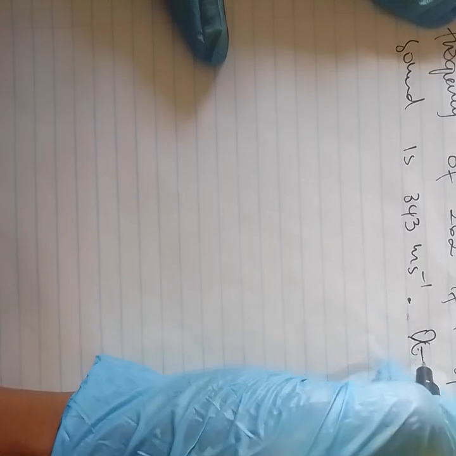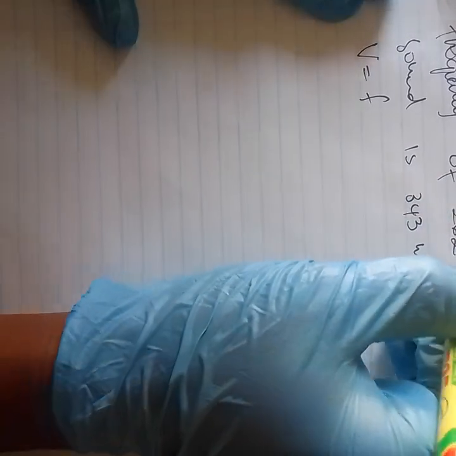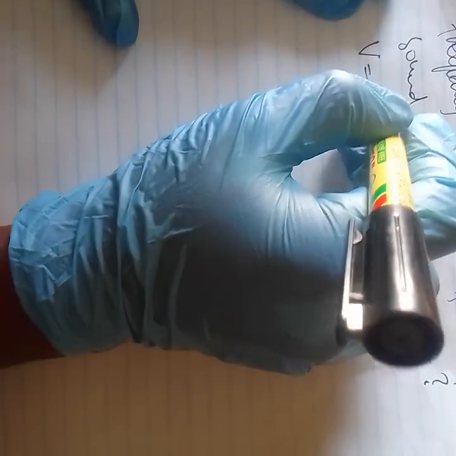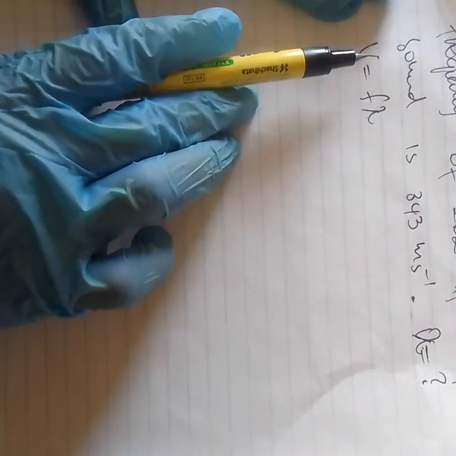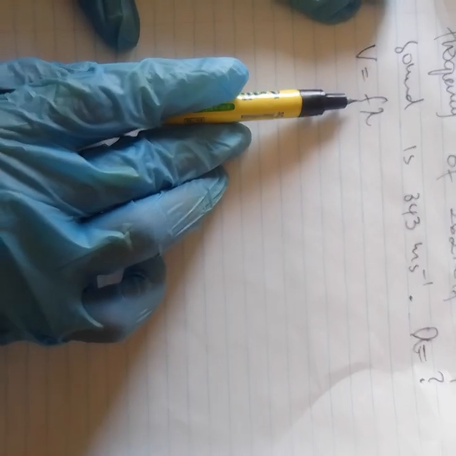We can find the wavelength because we have the velocity and we have the frequency. We substitute velocity in terms of v and frequency in terms of hertz.